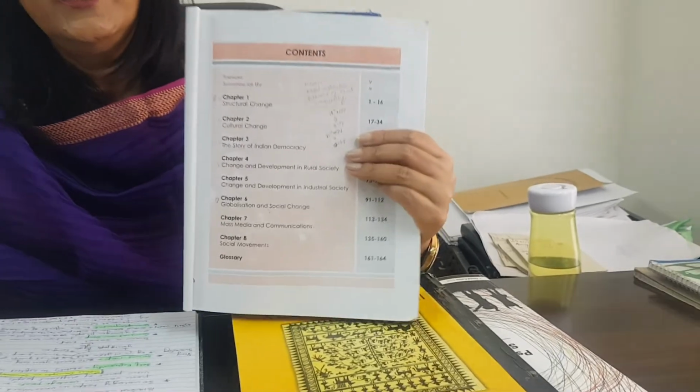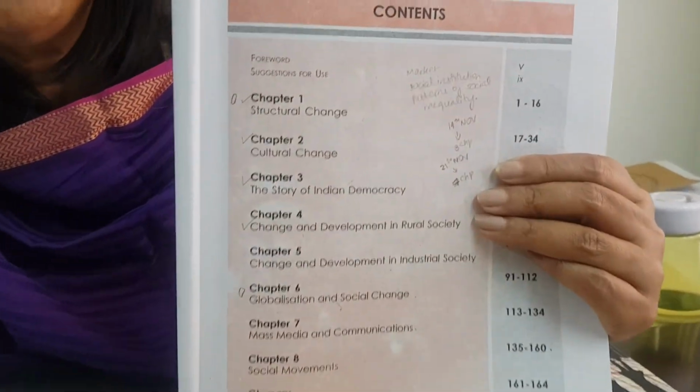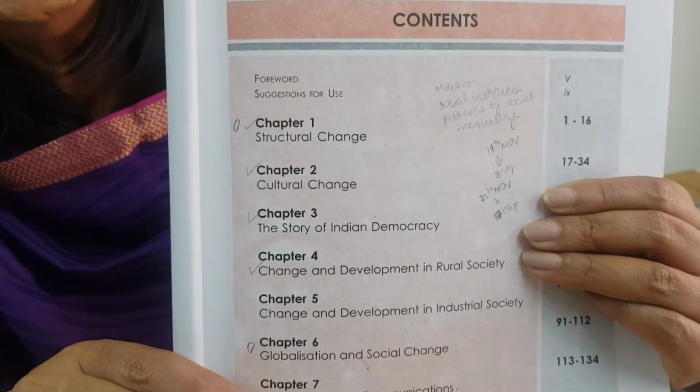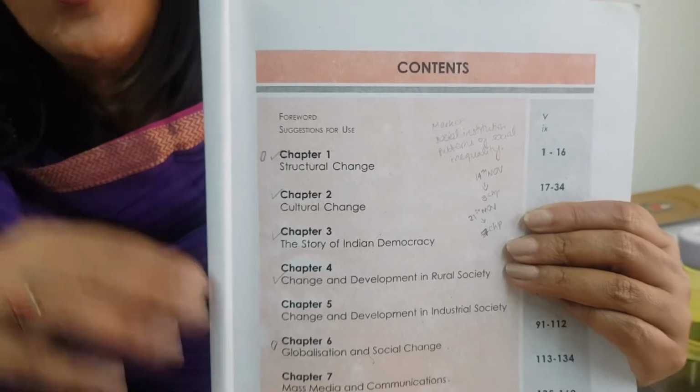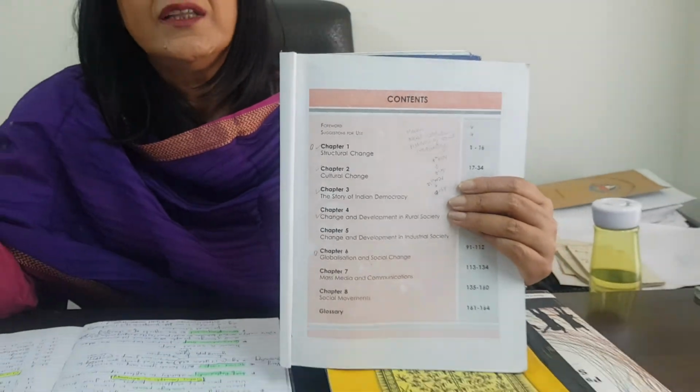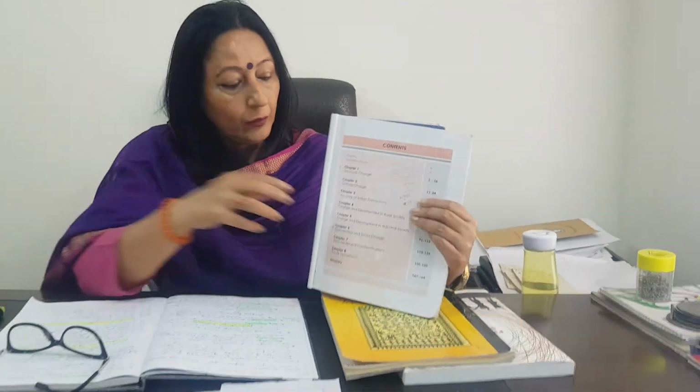Giving you a small brief about book 2, again, it is talking about structural change. So when you talk about structural change, it is talking about the institutions that have changed in terms of industries, and what structures have changed over the period of time, what new structures. So this is talking about that, then you have the cultural change.